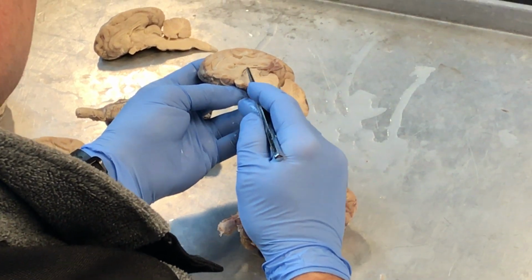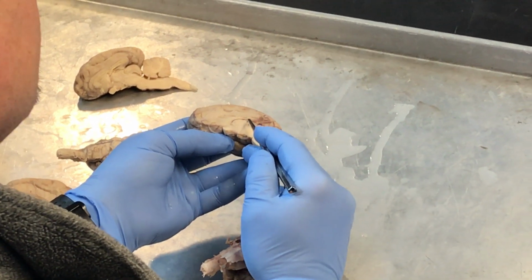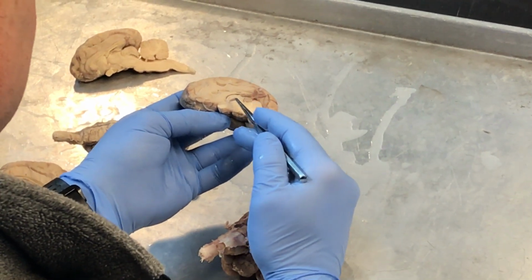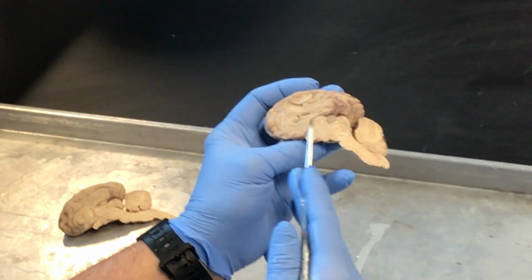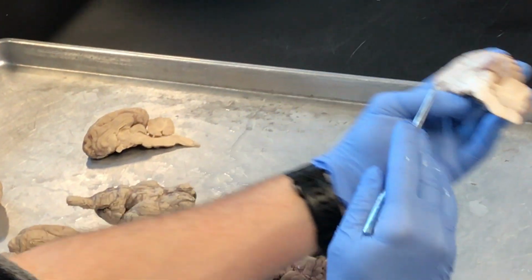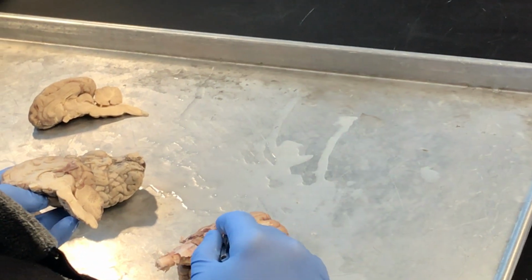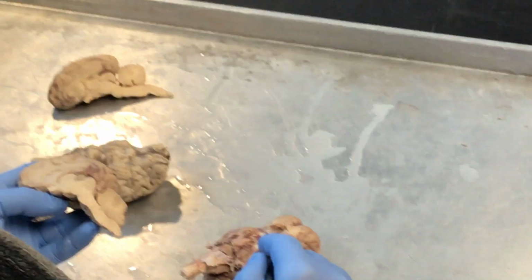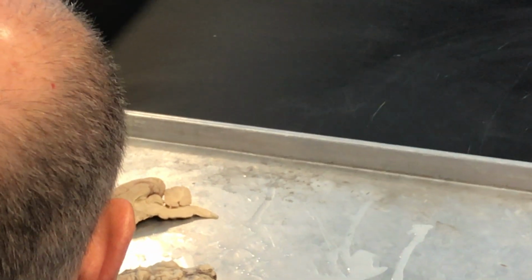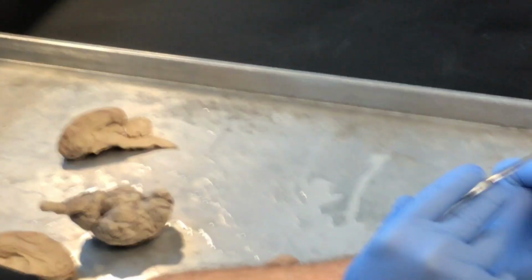See this circular region right here? Can you all see that circular region? Okay, Christina, you see that? This is what we call the intermediate mass of the thalamus. The circle down below is the optic chiasm. We cut through the middle of the brain, so the optic chiasm is where the optic nerve crosses. Are we good? Optic chiasm. Okay? Intermediate mass of the thalamus, optic chiasm.